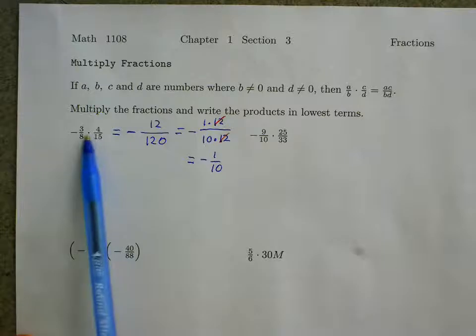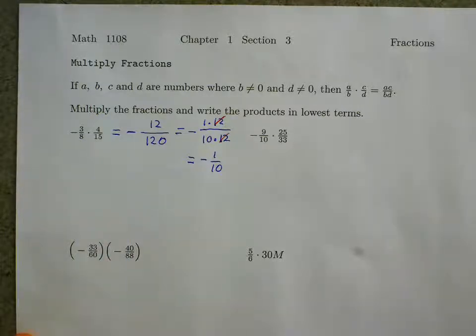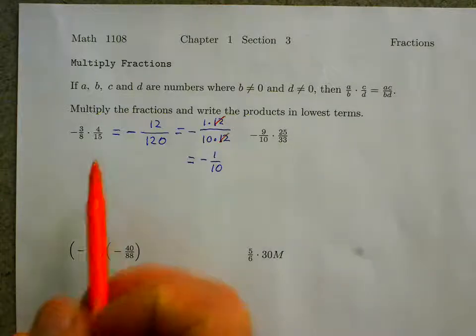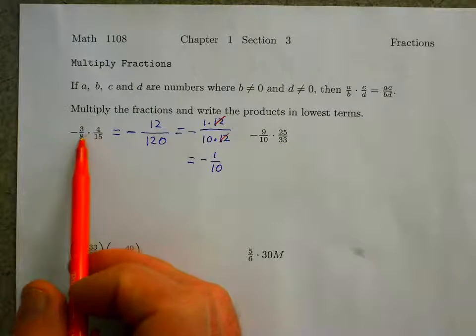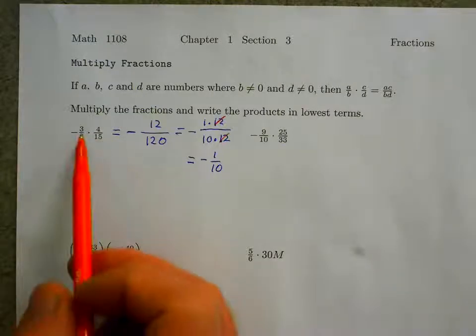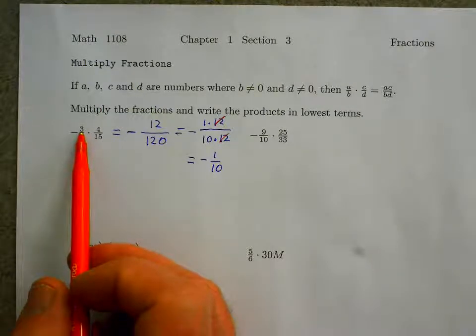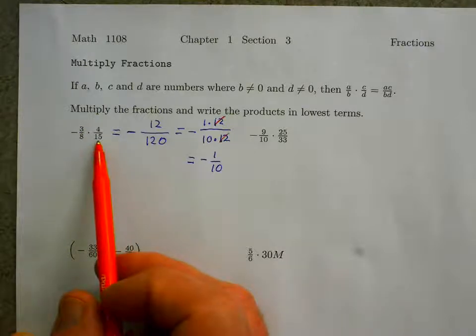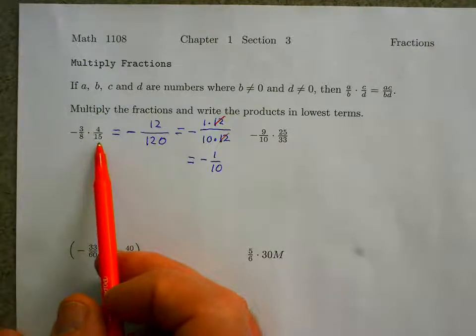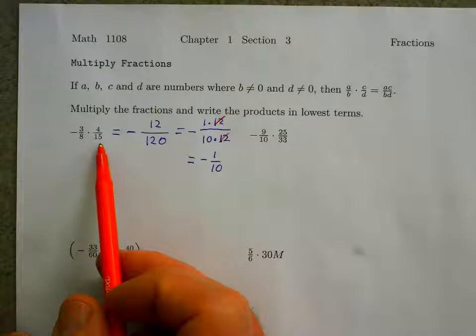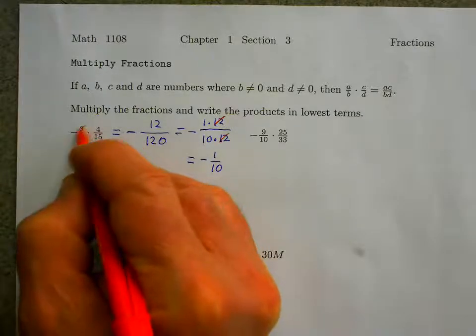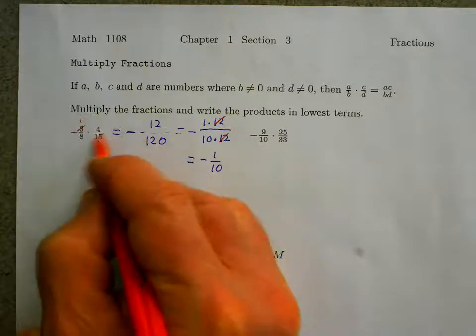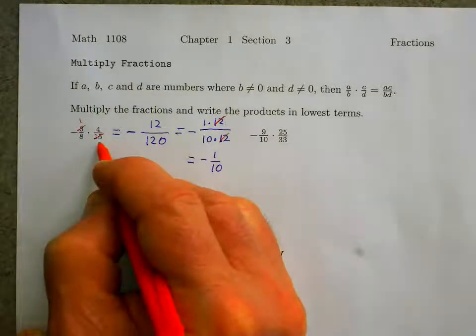Before you do any multiplying, you can look for cancellations ahead of time. Since we're just multiplying two fractions, this numerator 3 and this denominator 15 have 3 as a common factor. So 3 goes into 3 once, and 3 goes into 15 5 times.